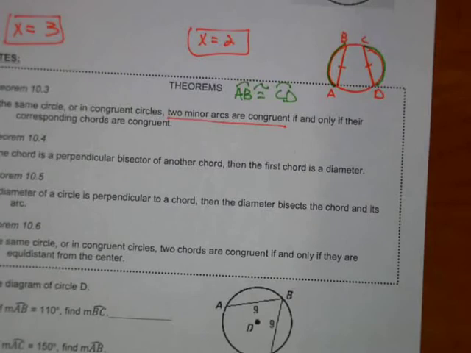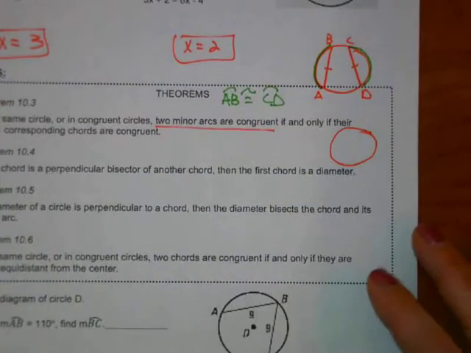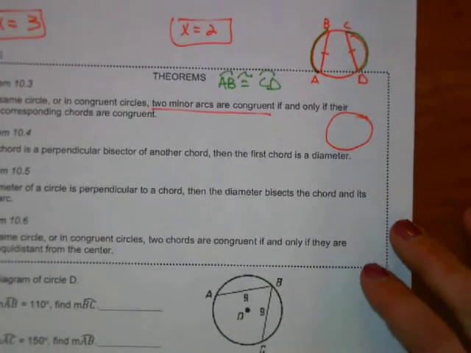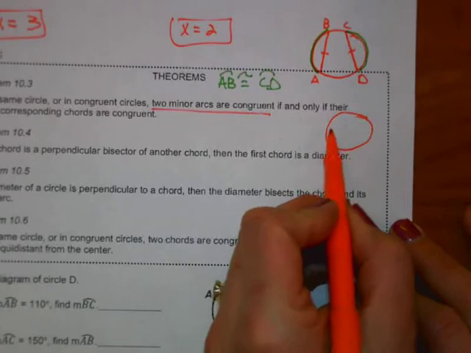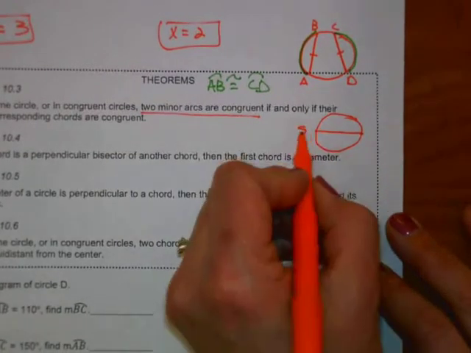If one chord is a perpendicular bisector of another chord, then the first chord is a diameter. Let's draw another picture. A small circle, a really lopsided circle, but that's okay. I'm going to draw a chord that goes all the way across. That's SQ.